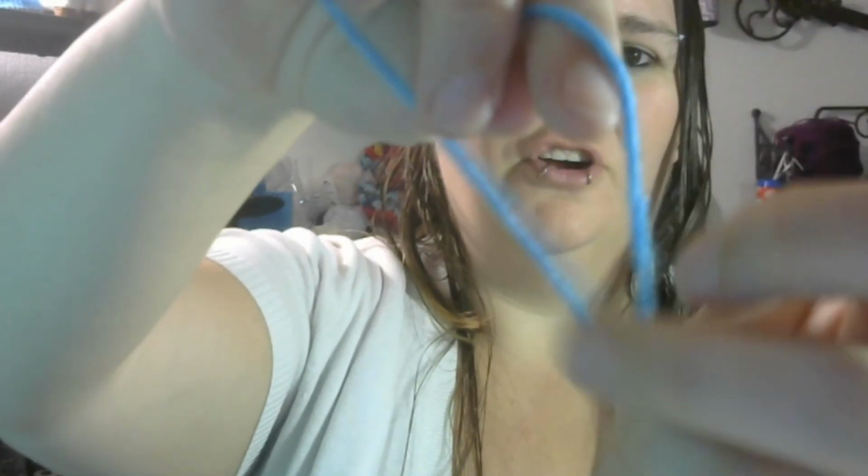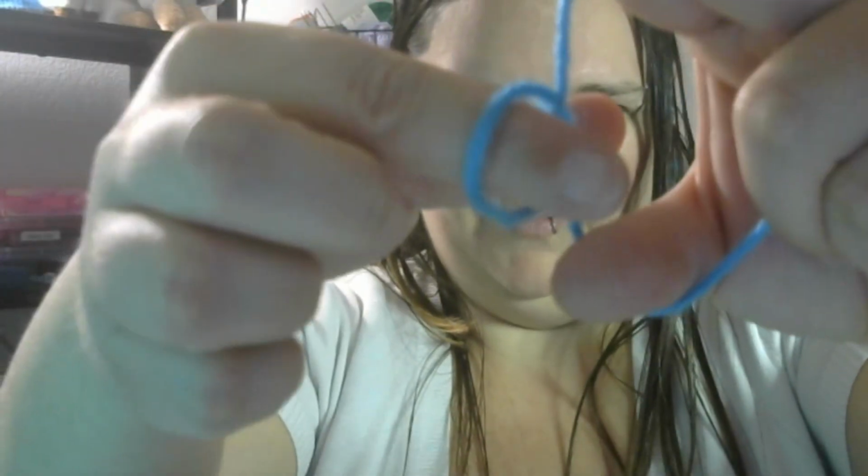Now, let's see if I can. So again, I will cross the yarn over. This is the tail end. I'll have my fingers through, and I'll just bend it over, pull that yarn through that loop.